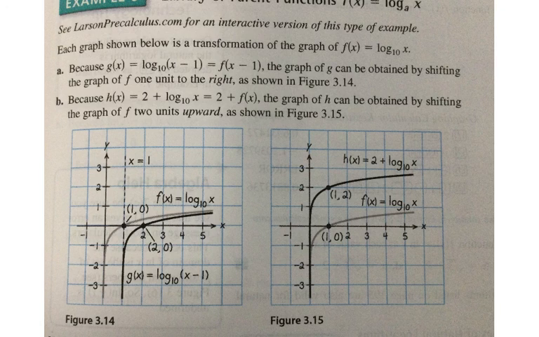Okay. Now again, these log base 10s, we can see exactly what they look like because we can graph them in our calculator. So let's do all of them at once. Let's do log base 10 of x minus 1, log base 10 of x, and then 2 plus log base 10 of x. So I'm going to y equals, clearing, and I'm going to put those in.